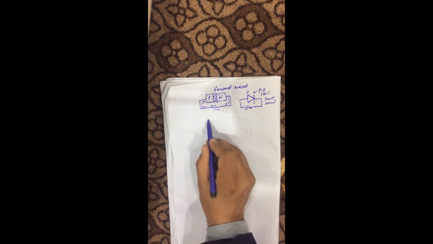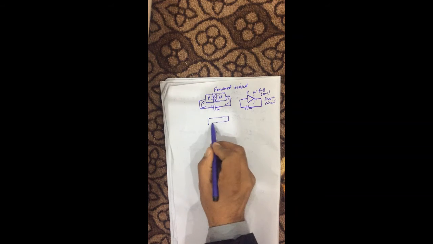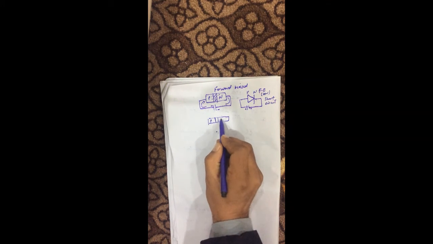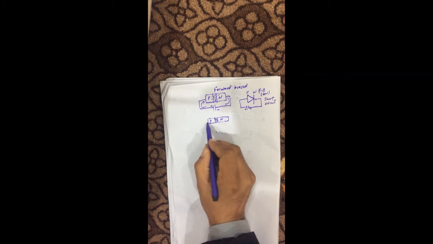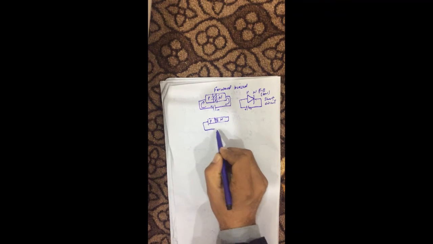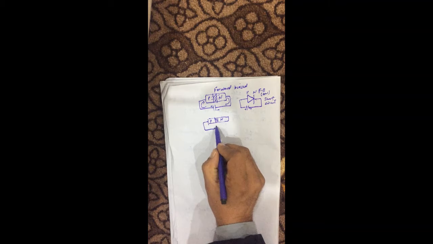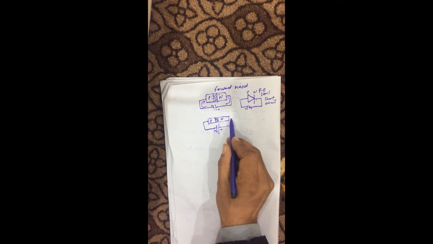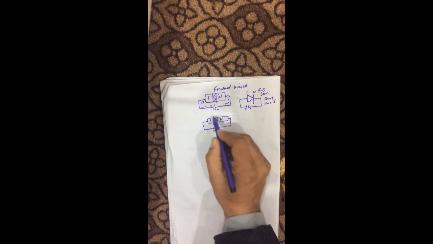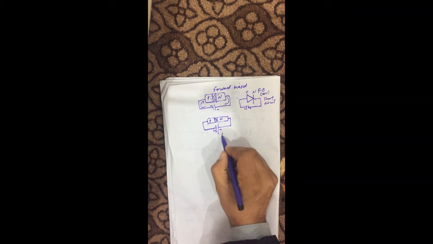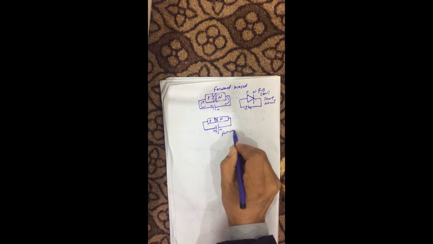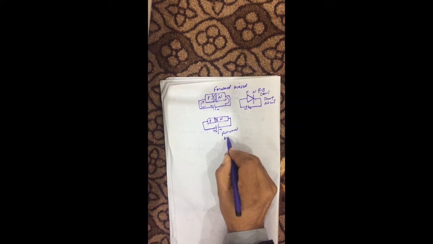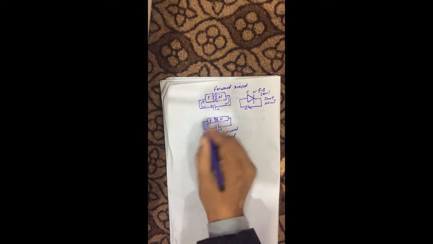On the other hand, if we have a p-n junction diode, this is the p region, this is the n region, and this is the depletion layer. If we connect it in such a way that the negative terminal is connected to the p region and the positive terminal is connected to the n region, then this diode is said to be reverse biased. So there is no flow of current through this diode.